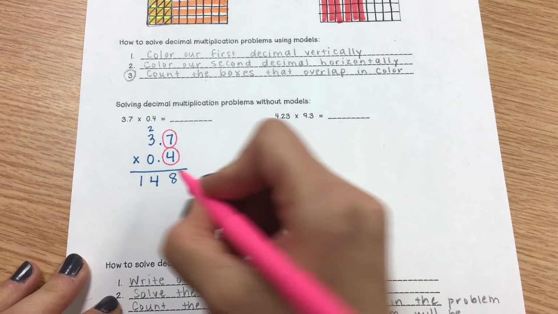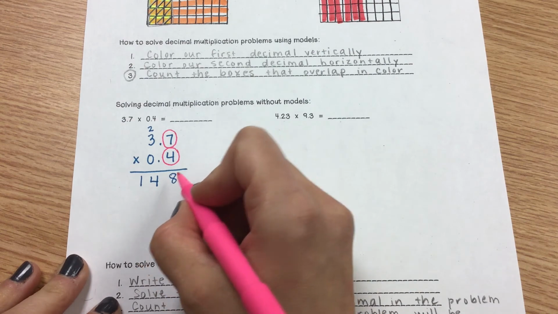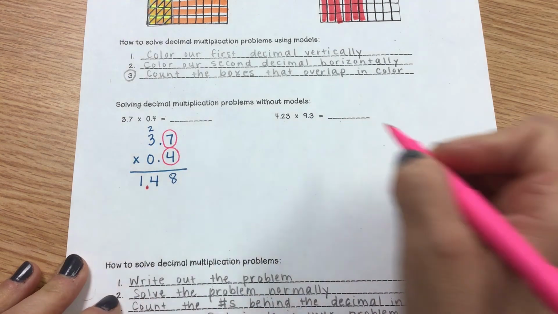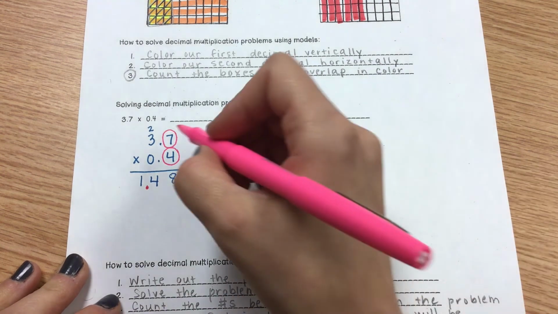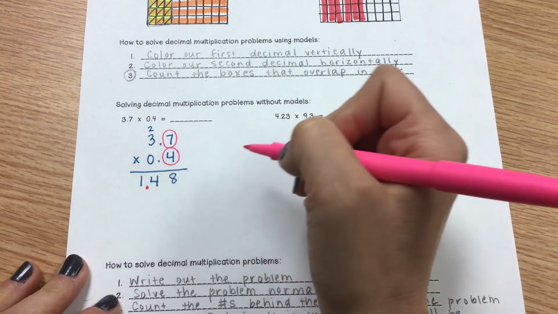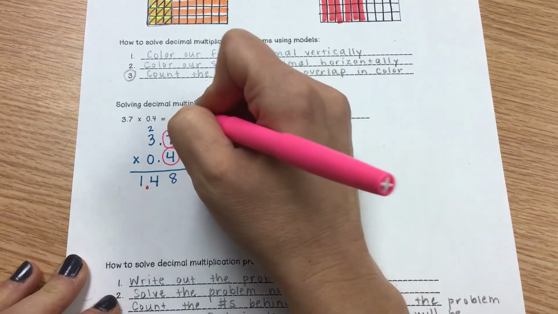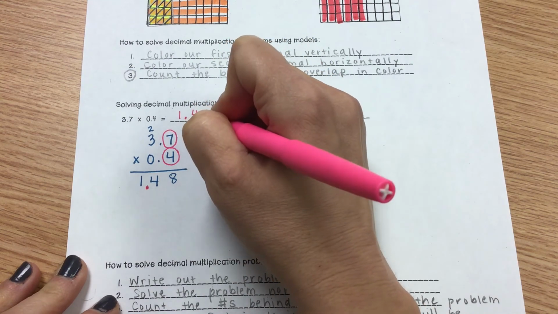That means I'm going to have 2 numbers behind the decimal point in my answer. So that means I have to put my decimal point right there. So I have 2 numbers in my problem behind the decimal. I have 2 numbers in the answer behind my decimal. That means my final answer is 1.48.